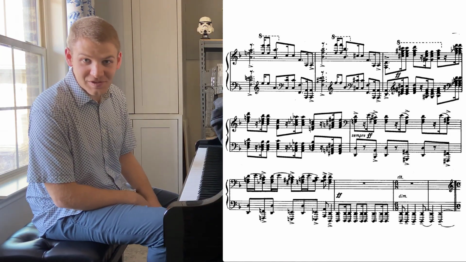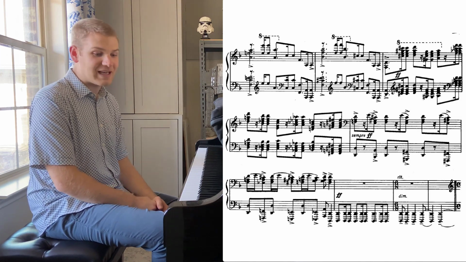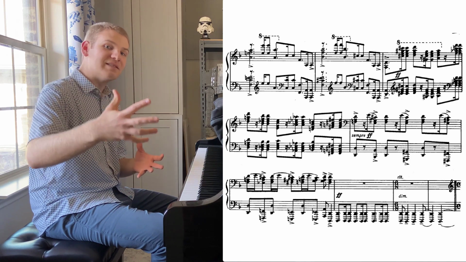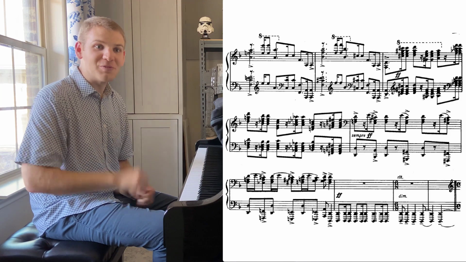And that is Variation 20, the final variation of the piece. Come back tomorrow and we'll discuss how, after this massive climax, Rachmaninoff just eases tension slowly through a one-page coda. And that coda we'll talk about tomorrow.